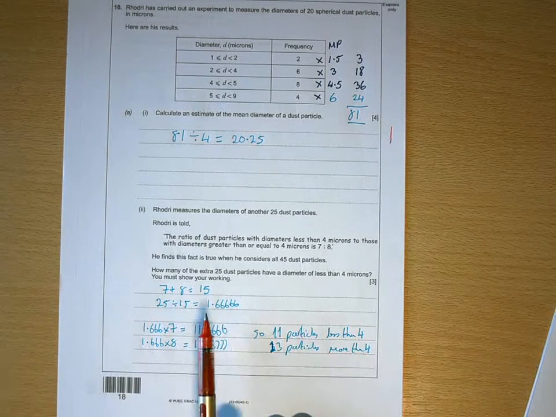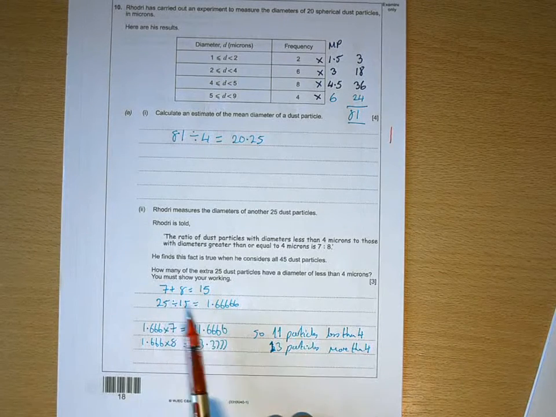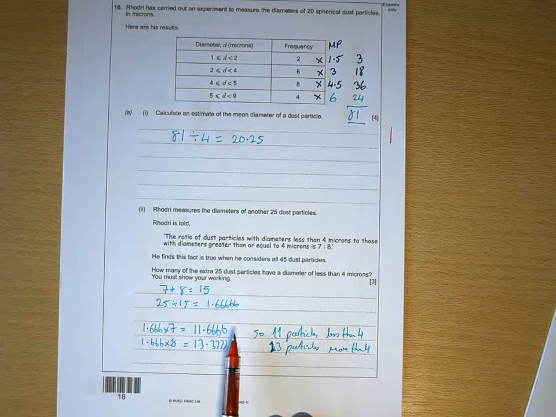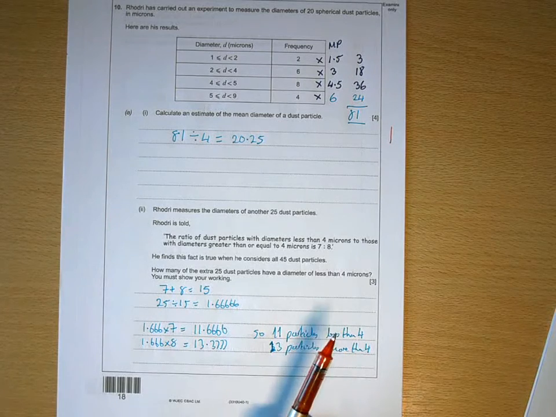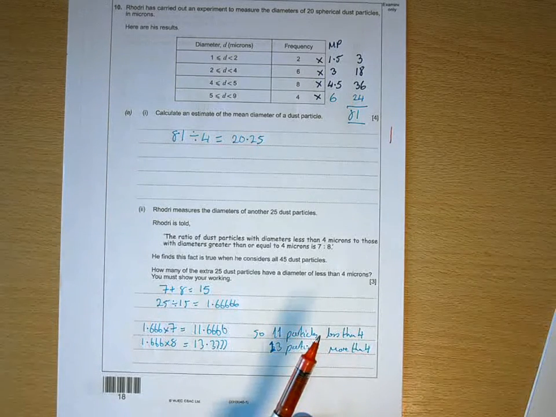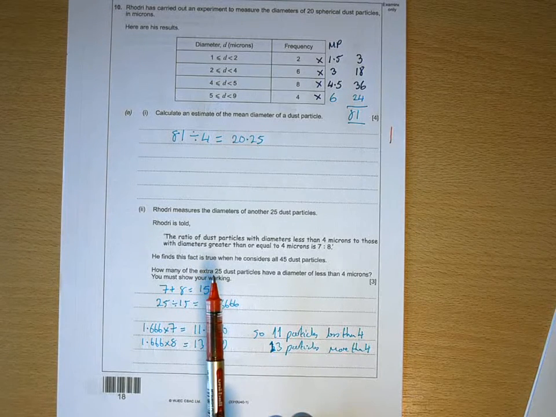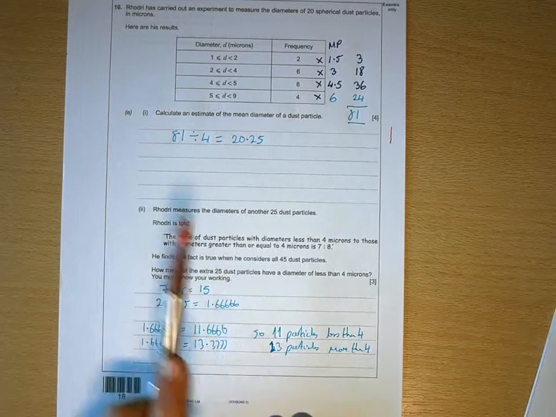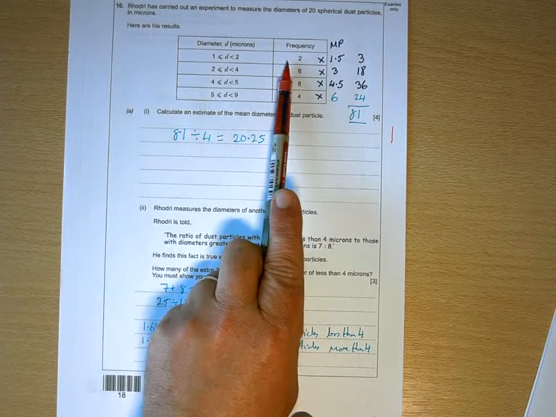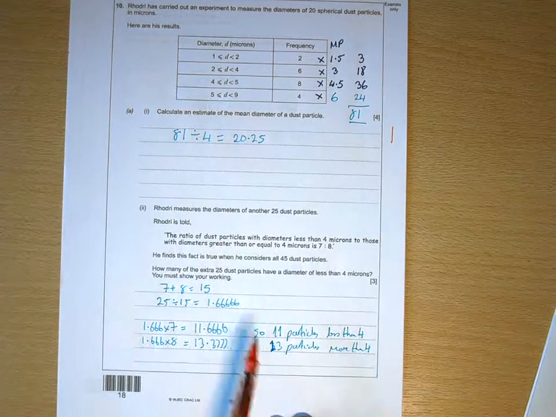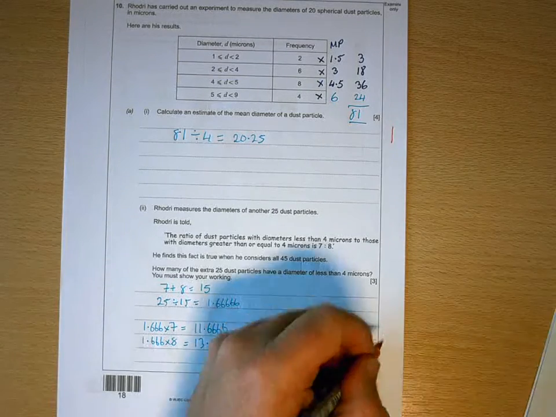The students that worked out correctly, dividing 45 into the ratio 7 to 8, and got 21 and 24, those candidates were getting 2 out of 3, because in order to get the final mark, it was how many of the extra 25, so they would have to take from it the 8 dust particles in the first part of the question to get the final answer. This candidate scores no marks.